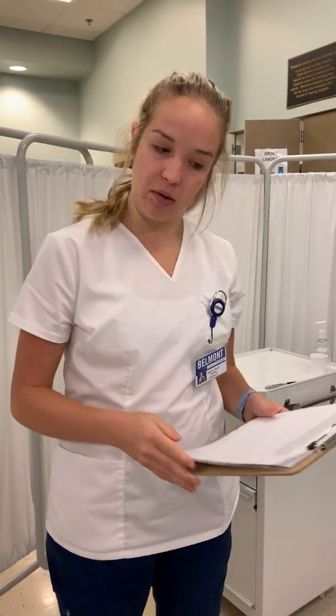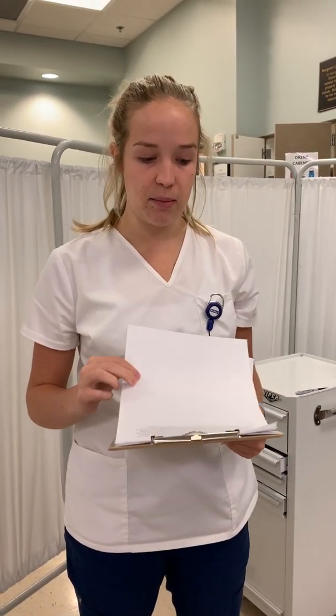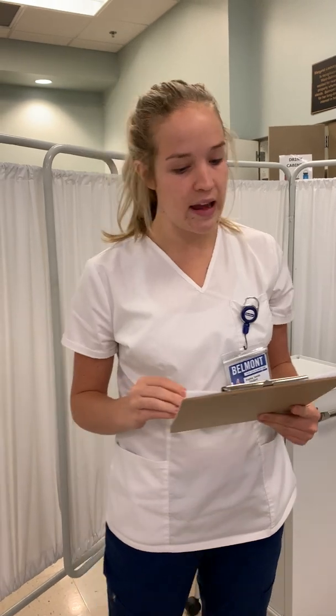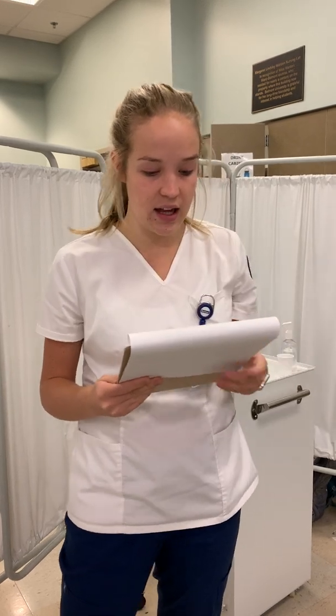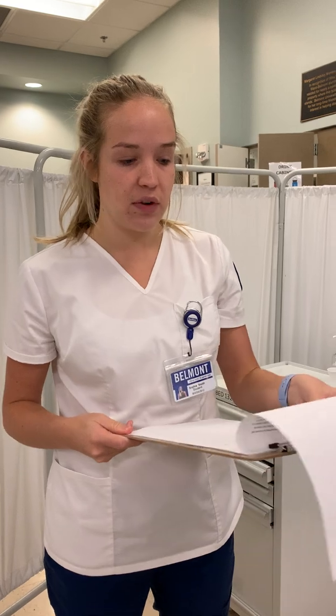Before I head into the med room, I'm going to be checking my provider's orders, and I'm going to be working with Mr. Jamie Wheeler today. We are going to be giving him 3 medications, digoxin, vitamin B, and an insulin, Levemir. Because the insulin is a high risk, I'm going to be verifying that with another RN.